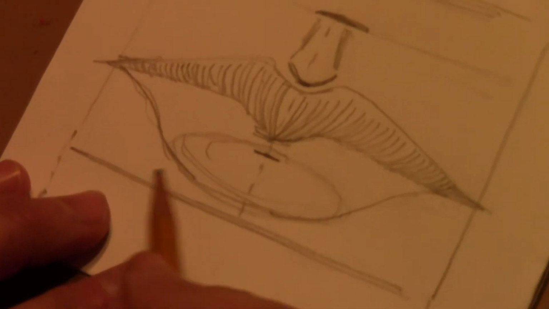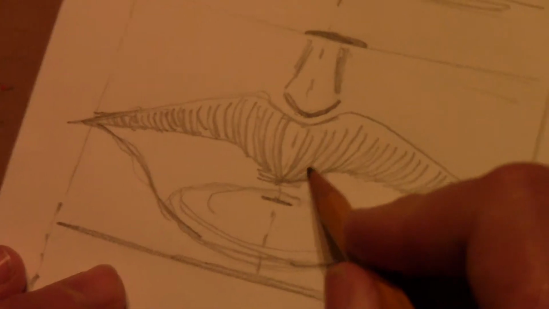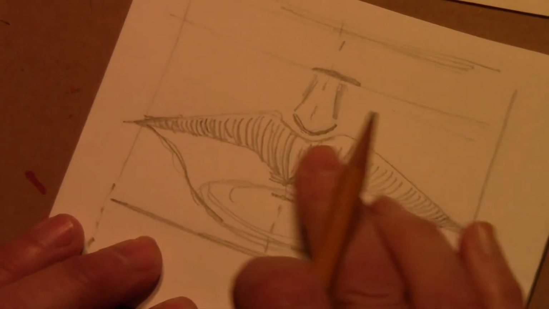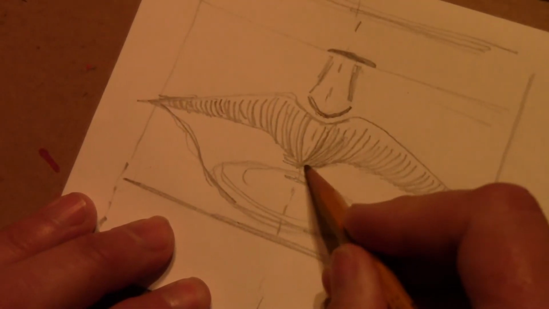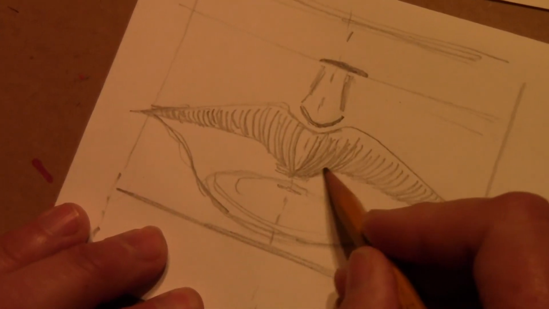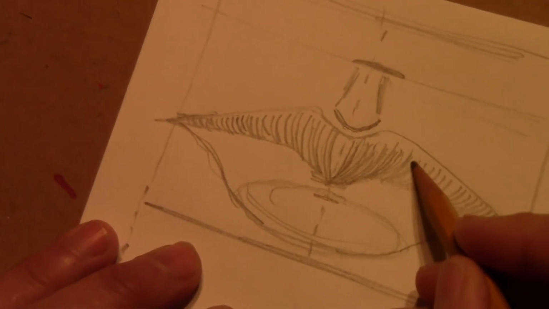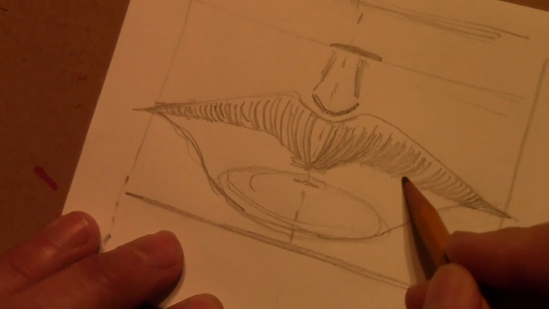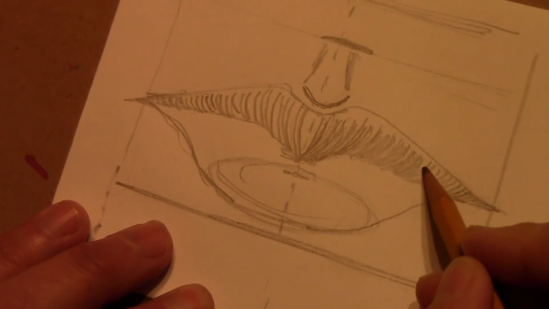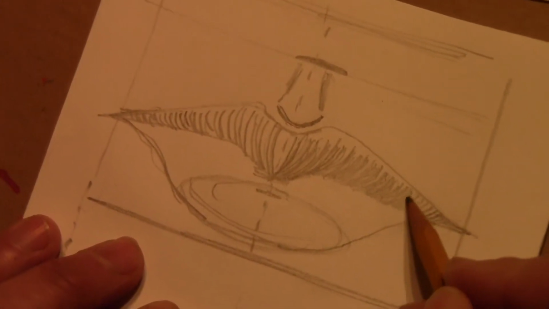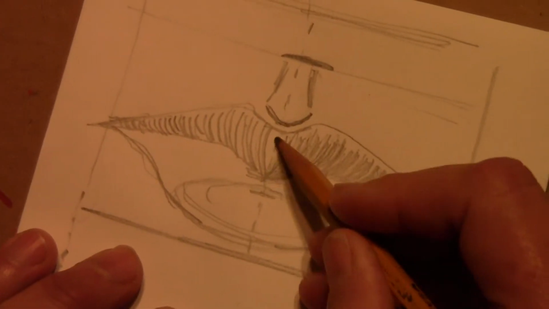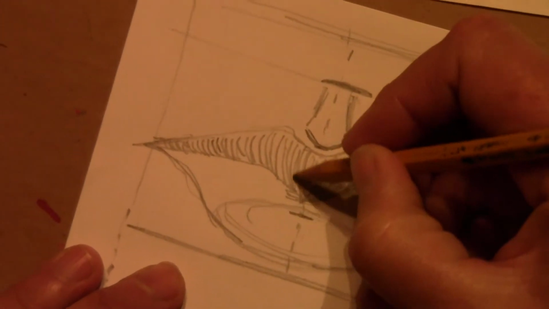Okay, so we're going to go ahead with this and then come back. And the upper lip is lighter at the top, and there is more shadow at the bottom edge. So now that I've kind of started my shading, I can come back and add, still trying to keep in mind that I'm curving my lines. And so I'm adding value and texture at the same time.